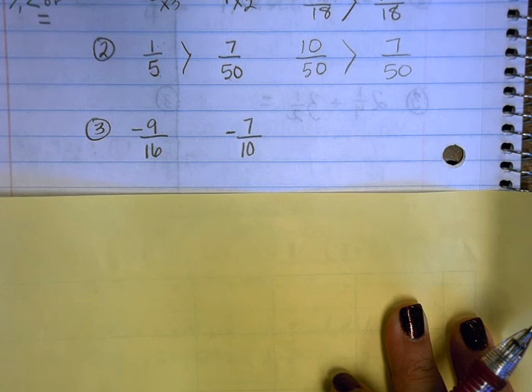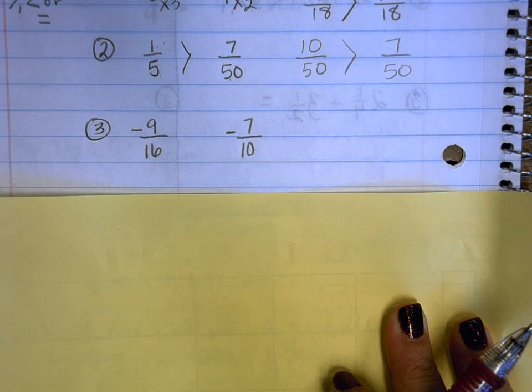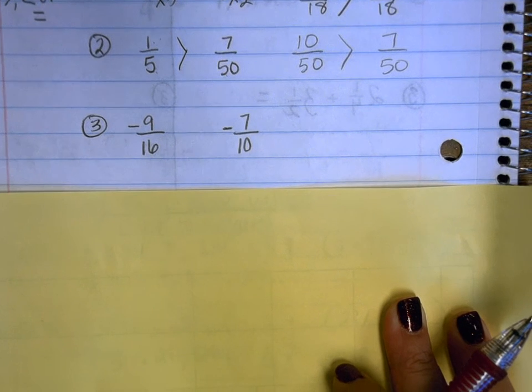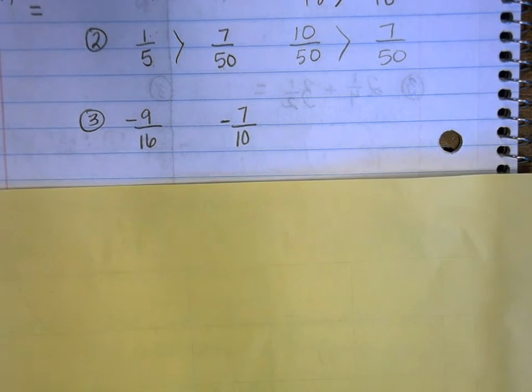Put your thumb up when you think you know it. Some of you are wishing I was letting you use calculators right now. But I'm not. Okay, raise your hand if you think the negative 9/16 is bigger. Not very many of you. Raise your hand if you think the negative 7/10 is bigger.